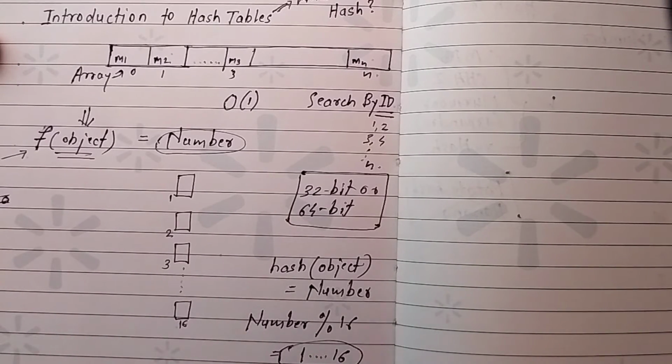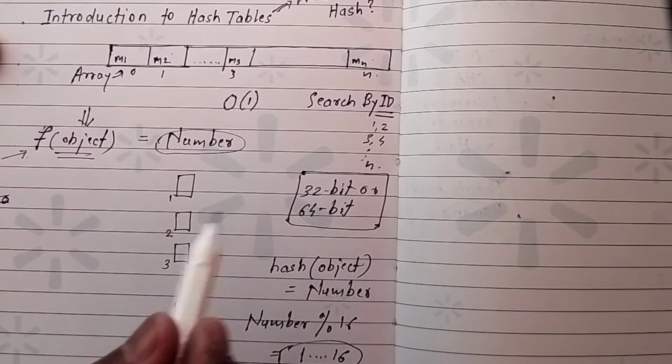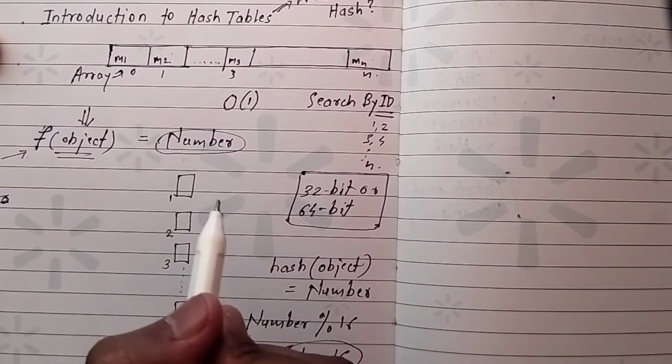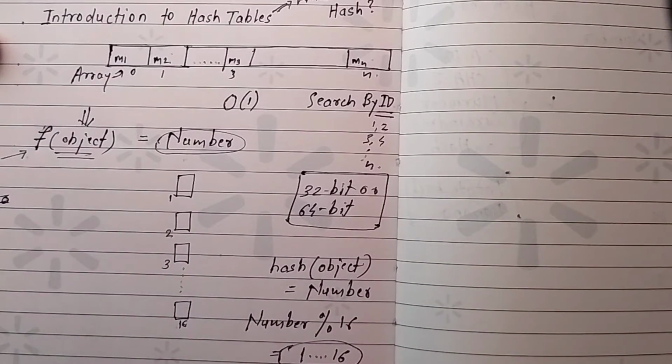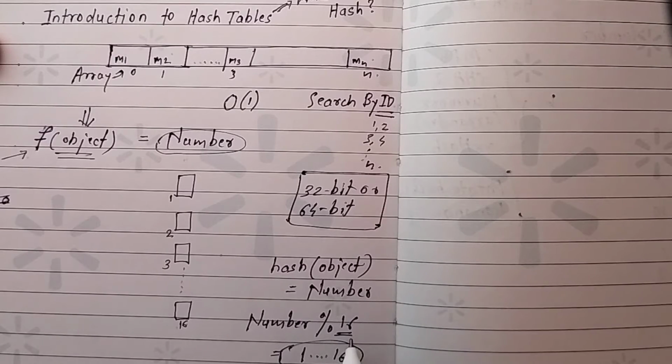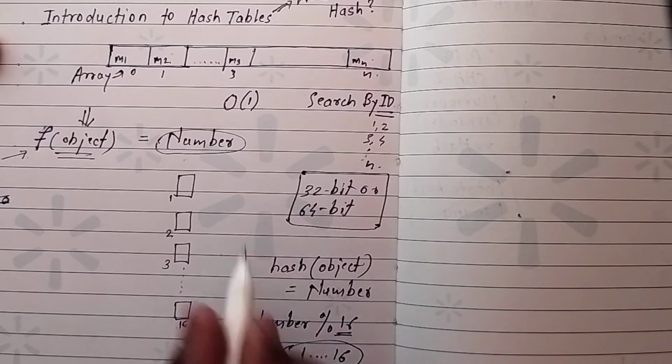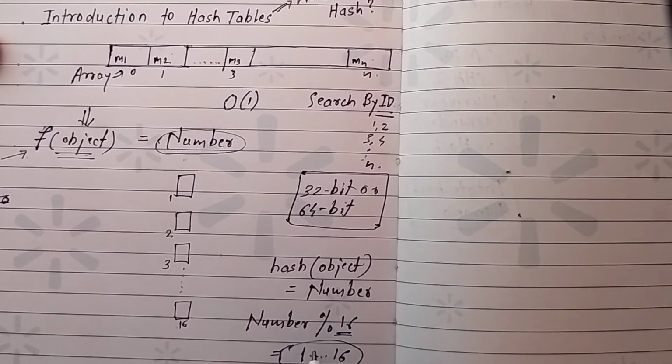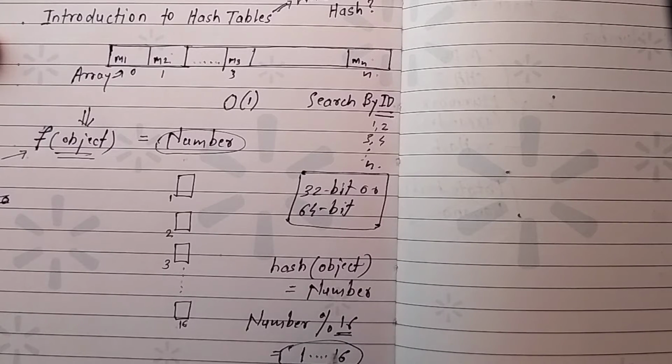Now can we map the member object to one of these buckets? Is there any way to map? Yes, there is a way, because we can find out the hash code of the input object, and then we can do the modulo 16, right? So if we do the modulo 16 on this number, it will give us a number in the range between 1 to 16.